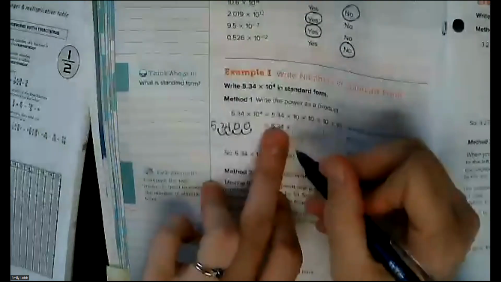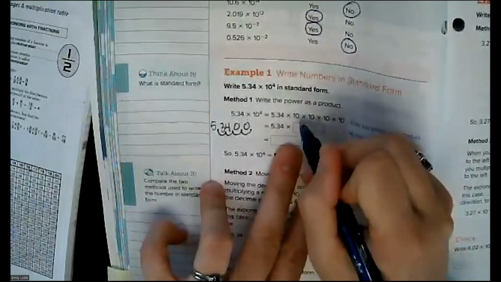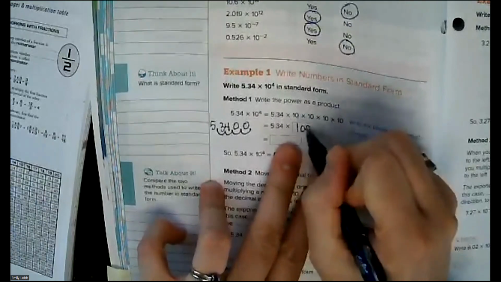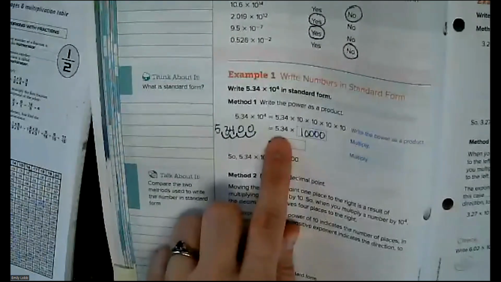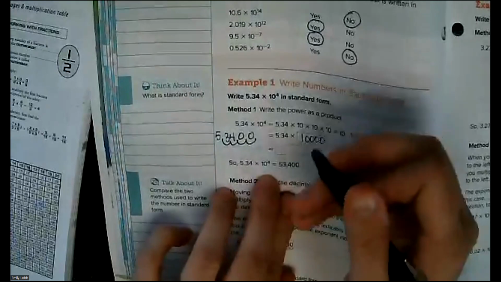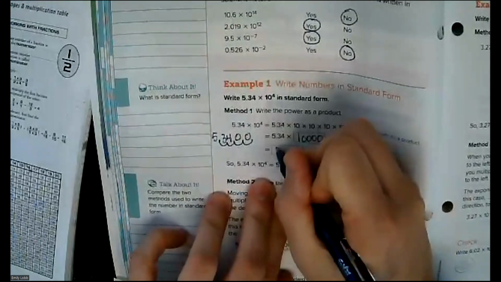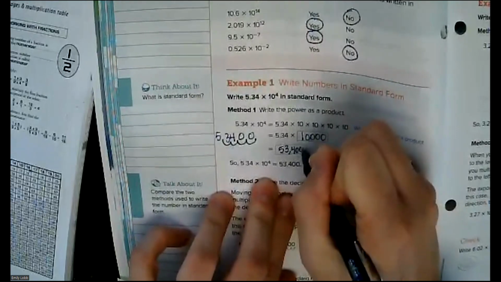So this is 5.34 times, and this is 1, 2, 3, 4 zeros. So 1, 2, 3, 4 zeros. And then when we multiply, you can put it into a calculator or you can move your decimal place 4 places, and you should get 53,400.